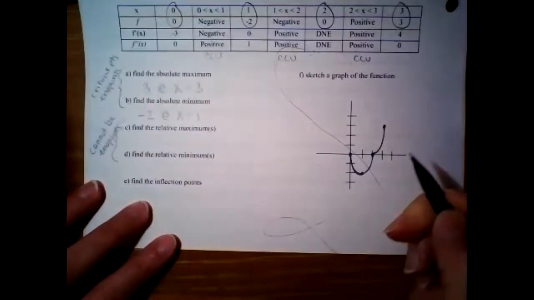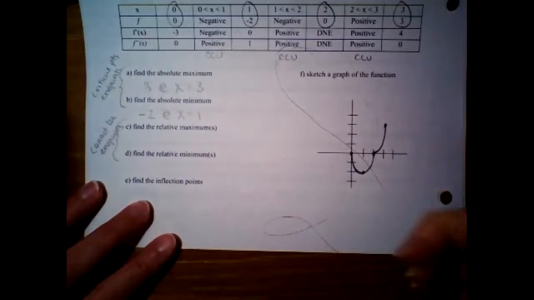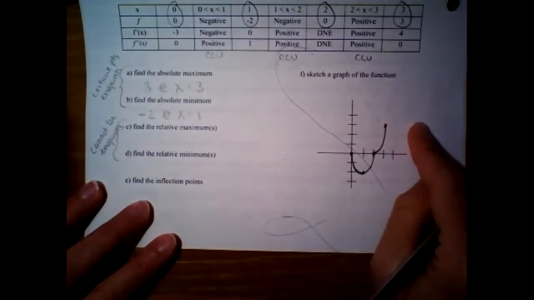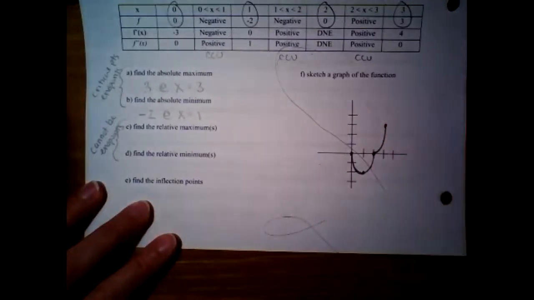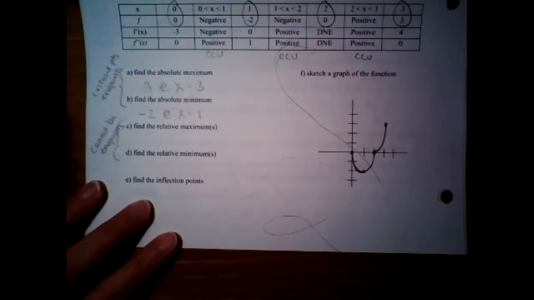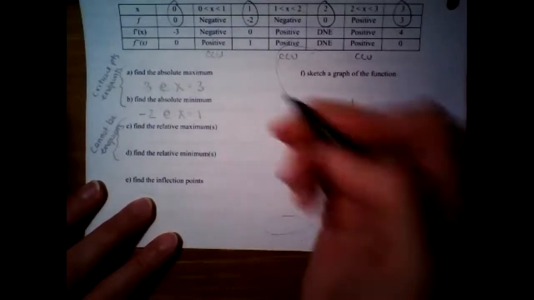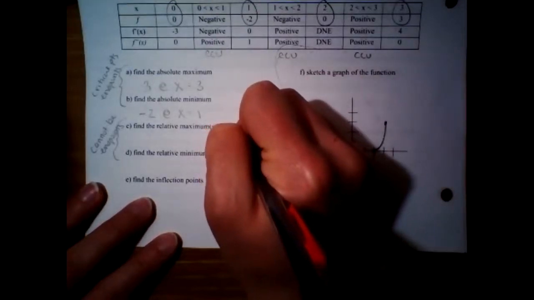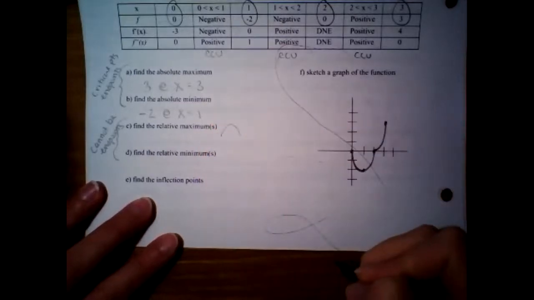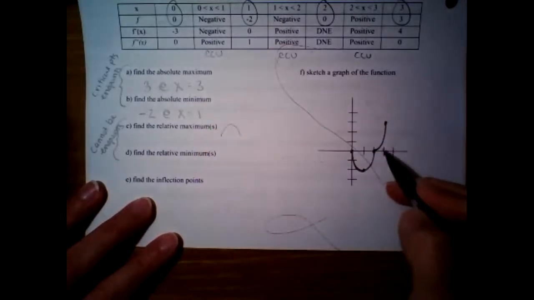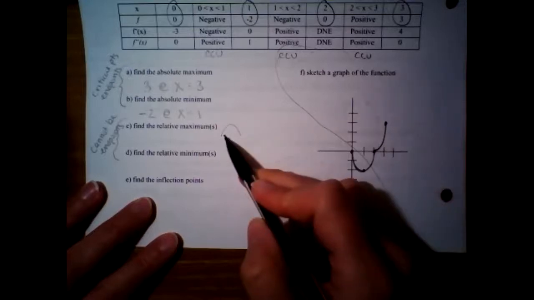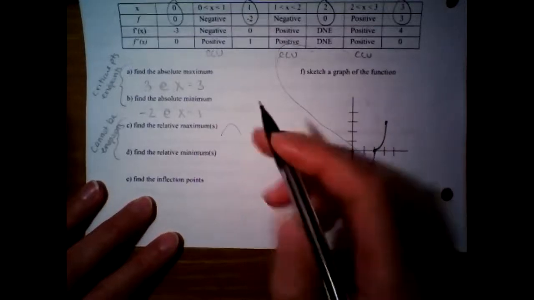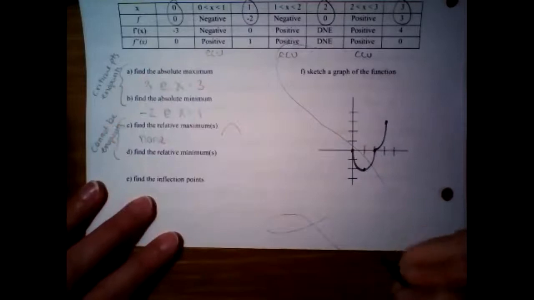A relative extreme cannot be an endpoint because an endpoint isn't relative to anything on the other side. Relative or local maximums and minimums cannot be endpoints. It has to be somewhere within the interval. So a relative maximum is going to happen when the graph goes up and comes back down. And there's no place that happens on this graph. This graph does not ever go up, have a peak, and then come back down. So there just are none.